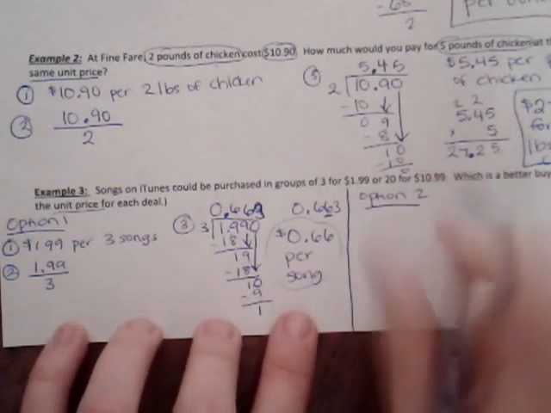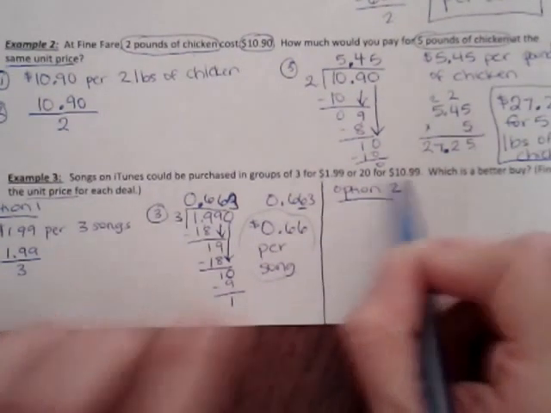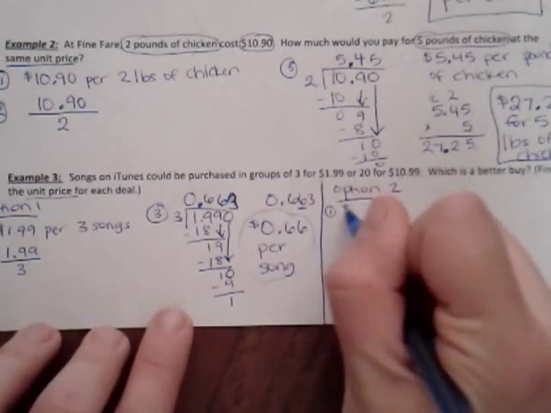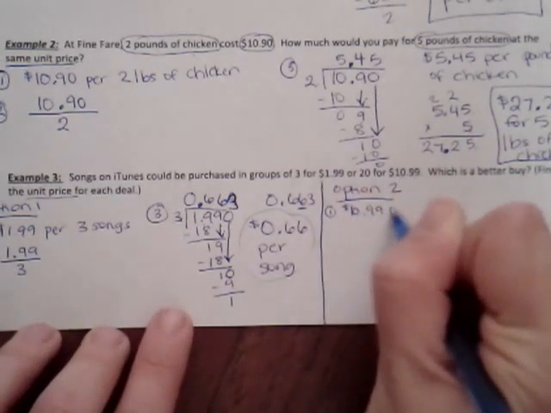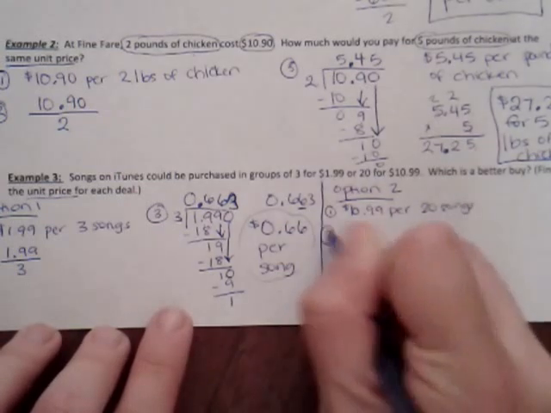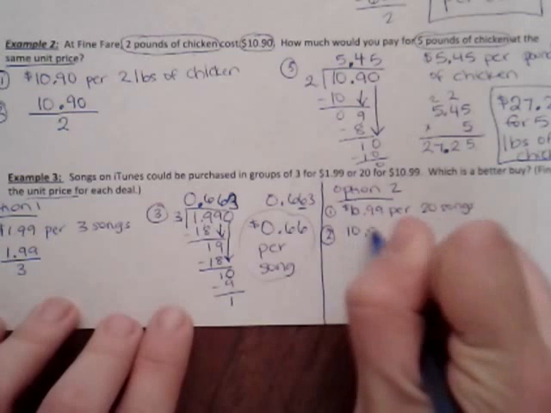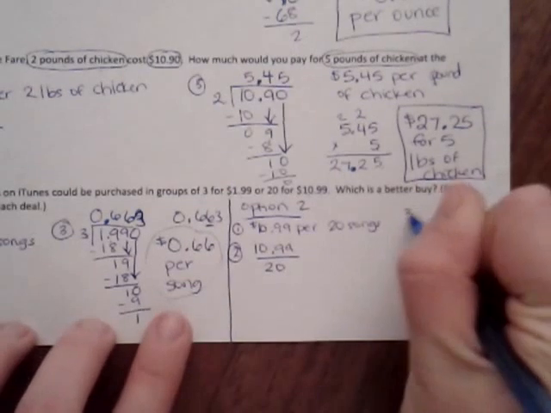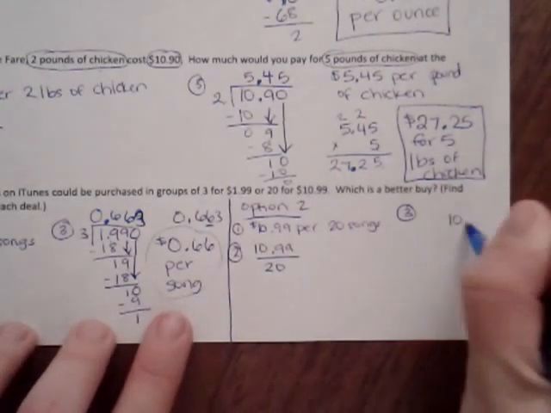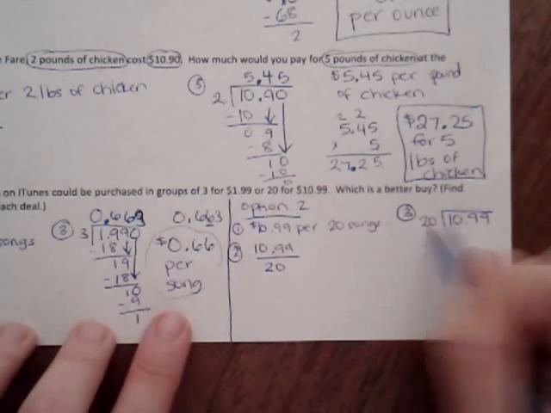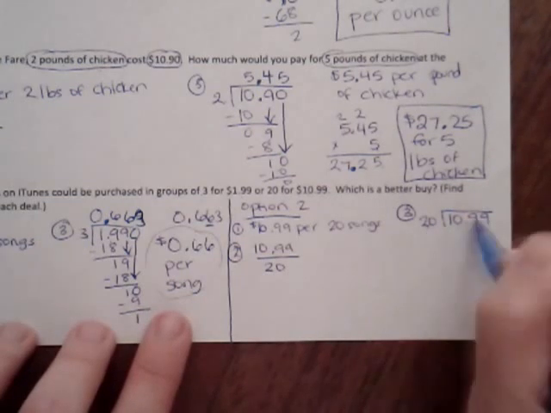Option 2 says we could buy 20 songs for $10.99. So again, part 1, I put my price, $10.99 per 20 songs. Then I write it as a fraction. $10.99 divided by 20. Now I actually need to do the division. I'll do it over here to the side. Number 3, $10.99 divided by 20. Well, 20 can't go into 10, but it can go into 109.